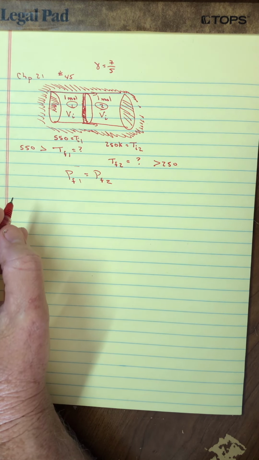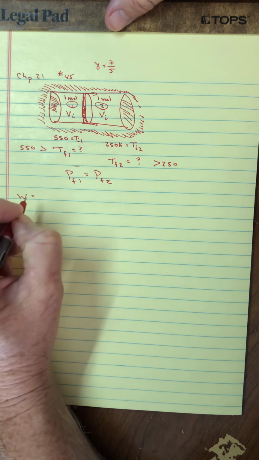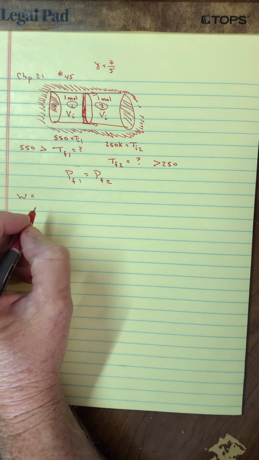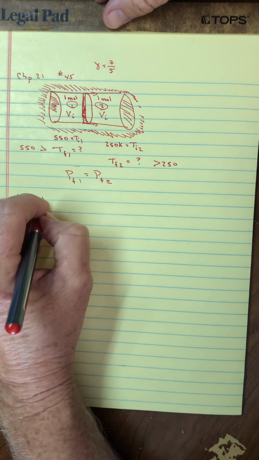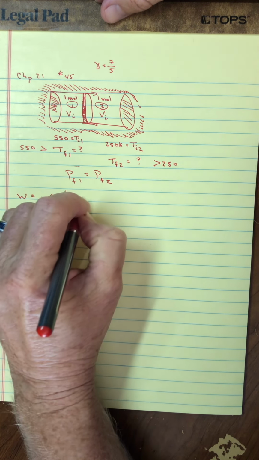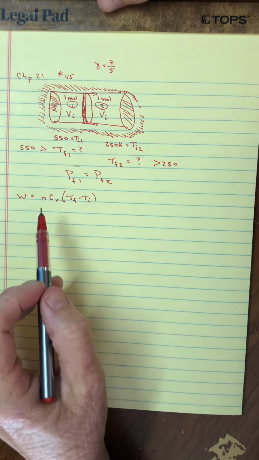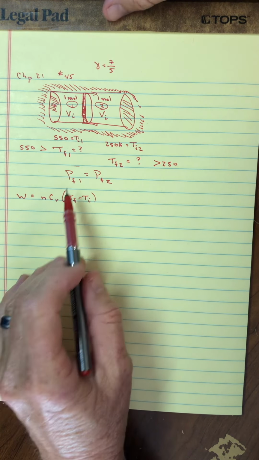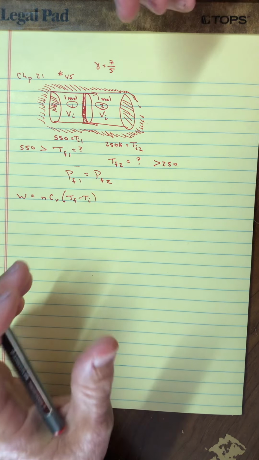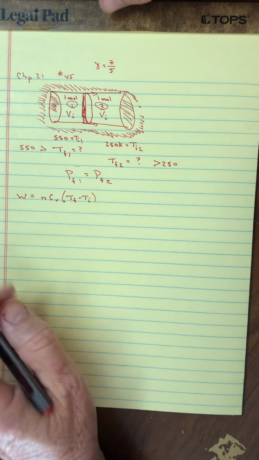But in part B, they say, show that the work during an adiabatic process is equal to NCV and then final temperature minus initial temperature. Now, the reason I jump on that one is because they are asking about final temperatures, and they gave initial temperatures. So I like that, although this is derived from the other equation they give in Part A.